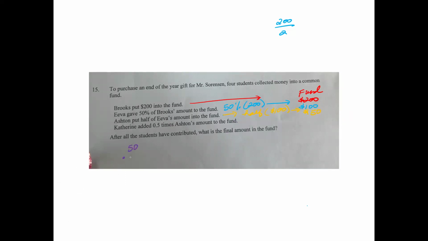So then 50 times 0.5. Multiply that. I think it's $2.50. So Catherine put really nothing in there. Grab your calculator and check when you're done.